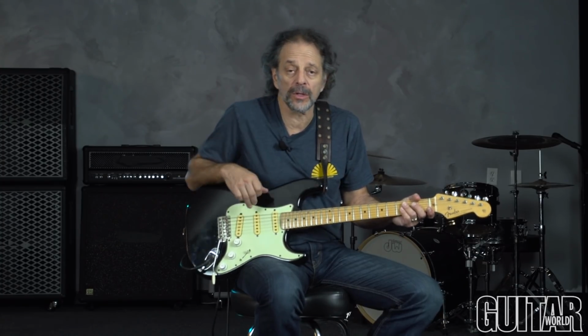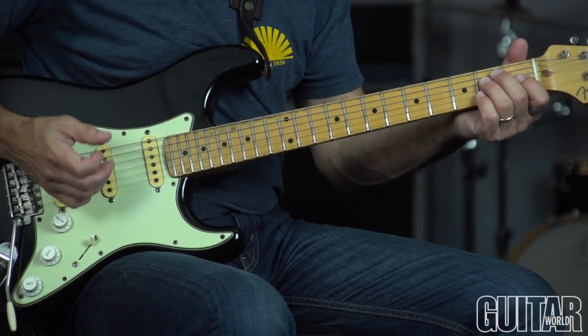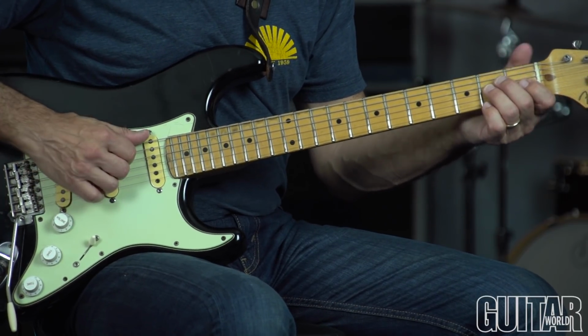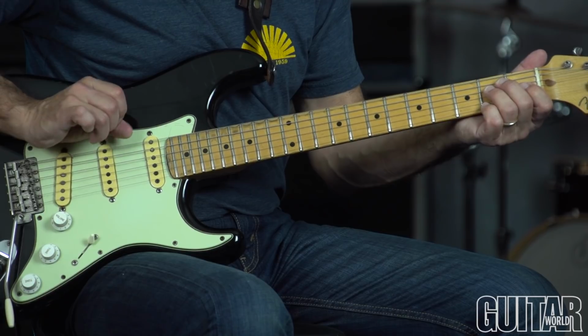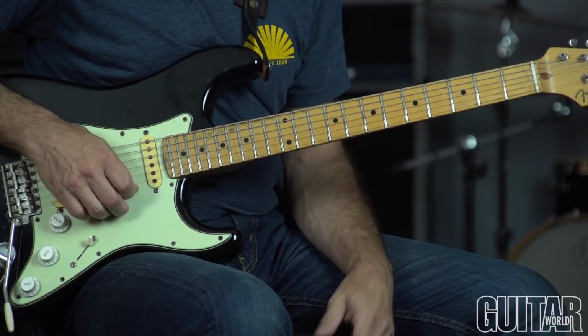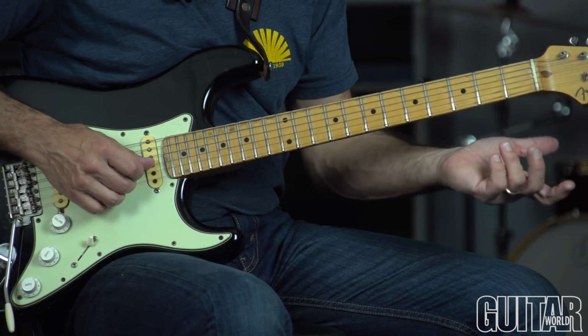So what we're going to do is look at triads and triadic inversions up and down the fretboard across a series of different chords. So let's start with the key of E and an E major triad. So many blues songs are in the key of E, and guitar songs, because you've got a nice big E on the bottom. So it's very important for you to know your triadic chord shapes.